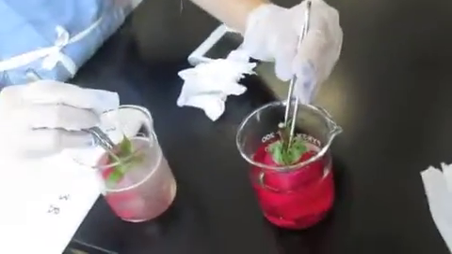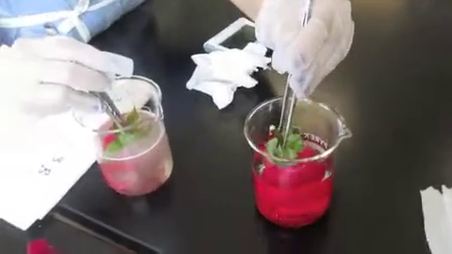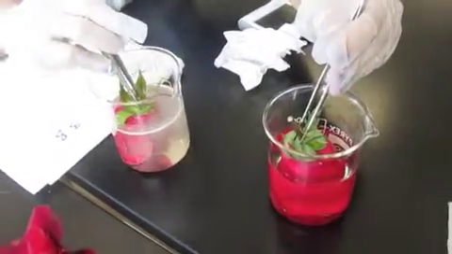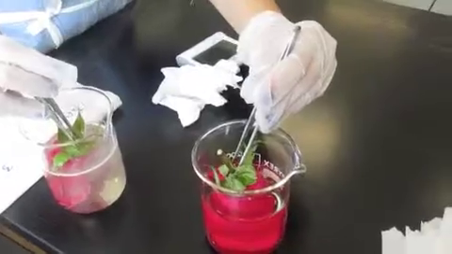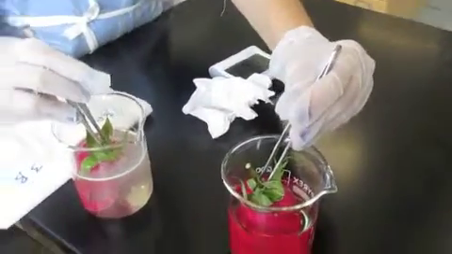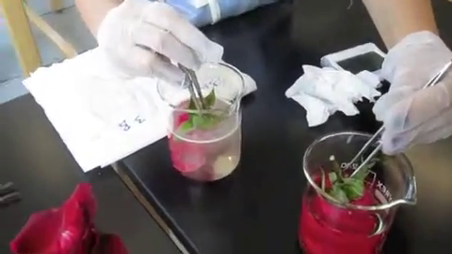So we're getting ready to take out the roses that have been in for 20 minutes and put them on our sheet and then compare them to the ones that have been in for 1 minute and 5 minutes.